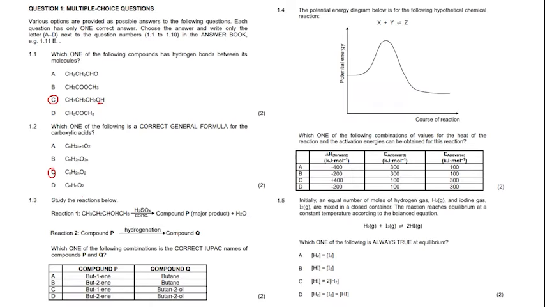Question 1.3. Study the reactions below. Reaction 1 being this one and reaction 2 being this one. Which of the following combinations is the correct IUPAC names of compounds P and Q? So here in reaction 1 we see we have an alcohol and hydrochloric acid is added to it. Well, concentrated hydrochloric acid is used as a catalyst in order to remove a water molecule and form compound P.